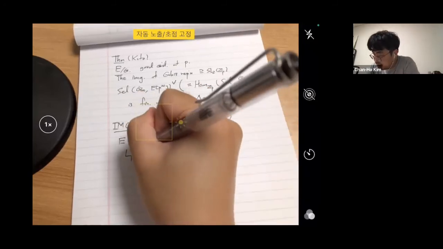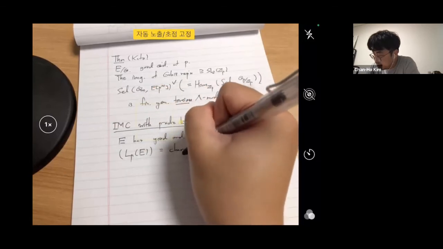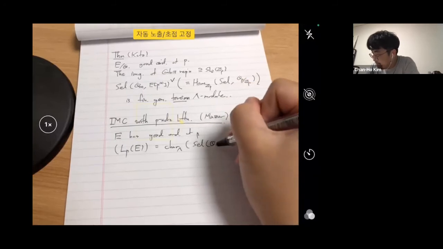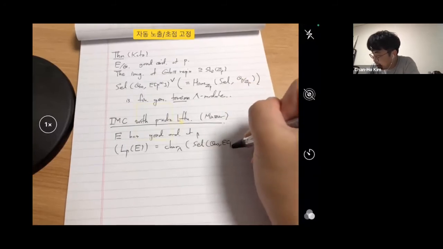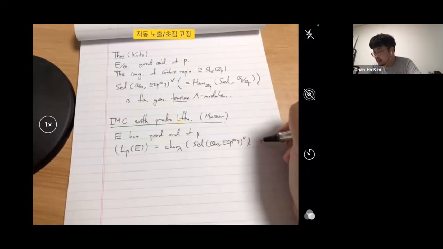Then the ideal generated by the p-adic L-function is the characteristic ideal of the dual Selmer group in lambda.